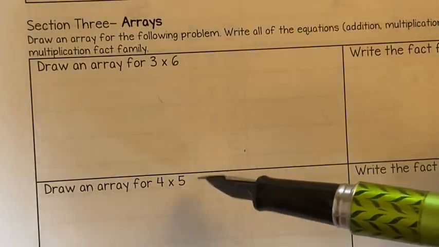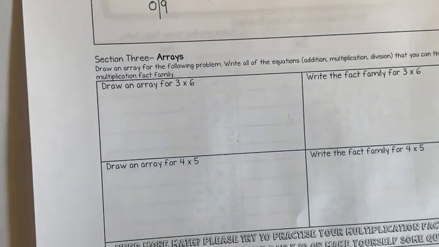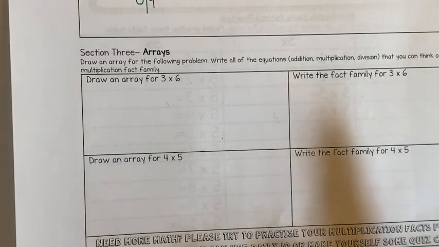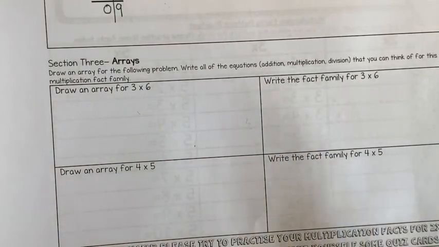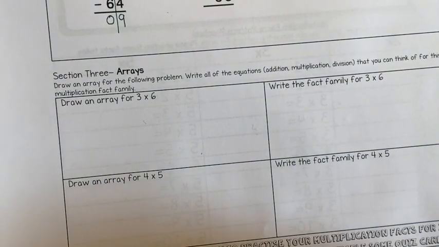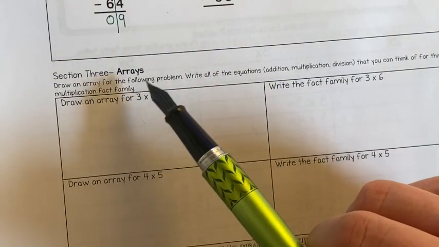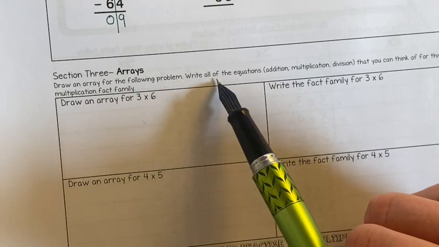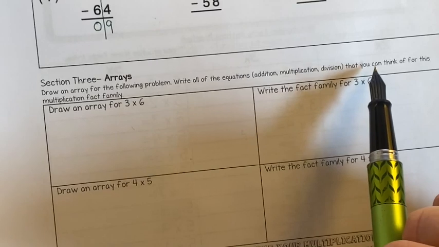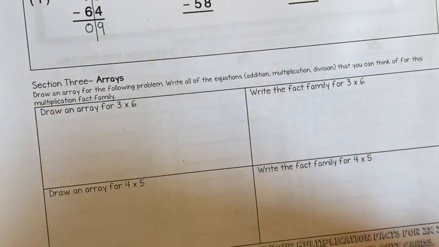All right, now we'll move on to the section on arrays. I'm going to do the first one, and then I'd like you to do the array and the fact family for the second one. So I am going to do, and you can do it along with me, the array for 3 times 6. So first I'm going to draw my array, then I'm going to draw my fact family. Okay, so it says draw an array for the following problem. Write all the equations, addition, multiplication, and division that you can think of for this multiplication fact family.